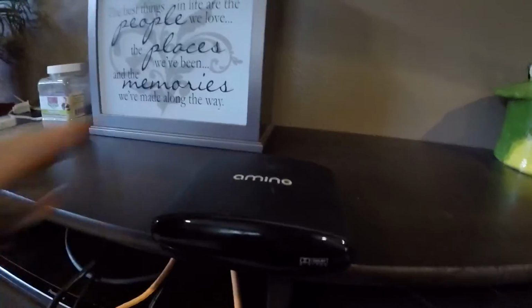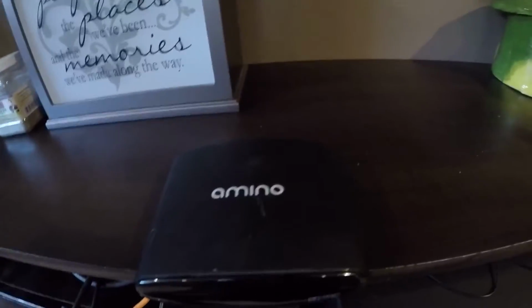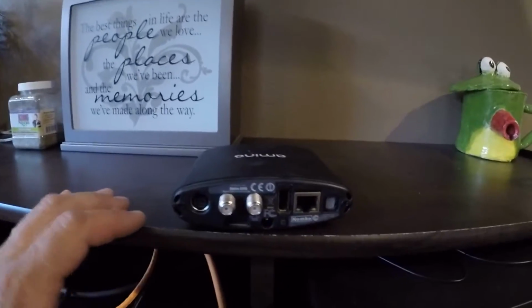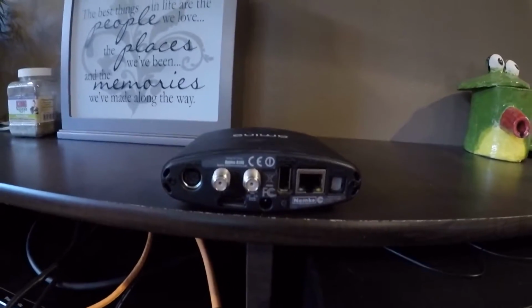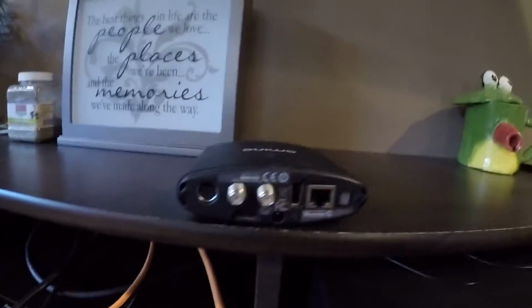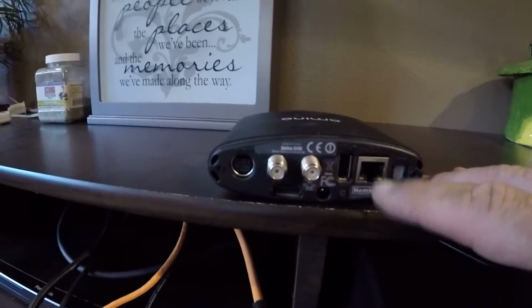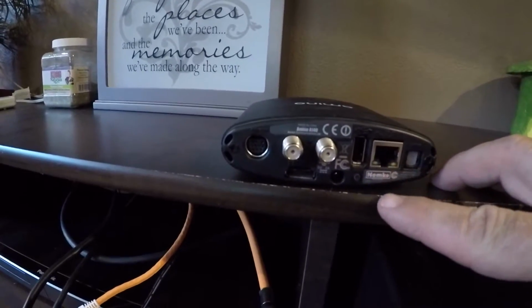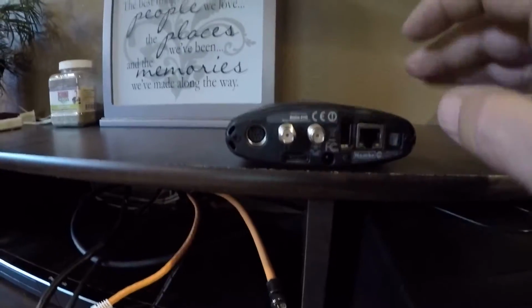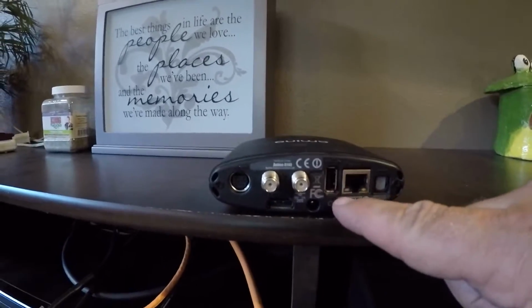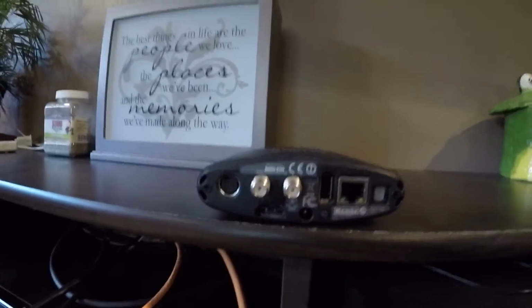In this video we are going to talk about an IP set-top box. This manufacturer is called Amino, and here's the front. I'll turn it around and we'll talk about the back. The back has a variety of different types of connections. The input from the switch that I showed you, the 8-port switch, will go into here. That's an Ethernet connection. It also has a USB port for any type of upgrades, if you want to download firmware updates.